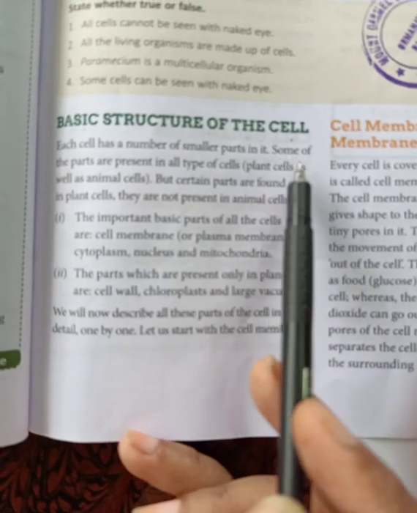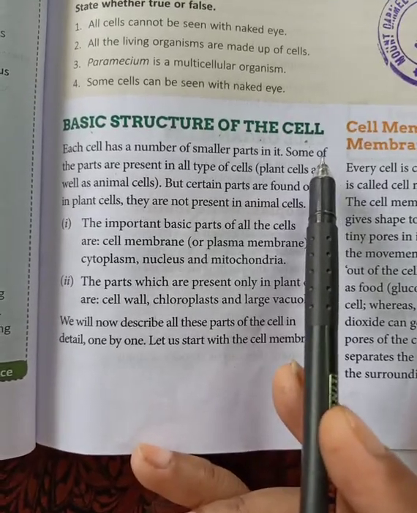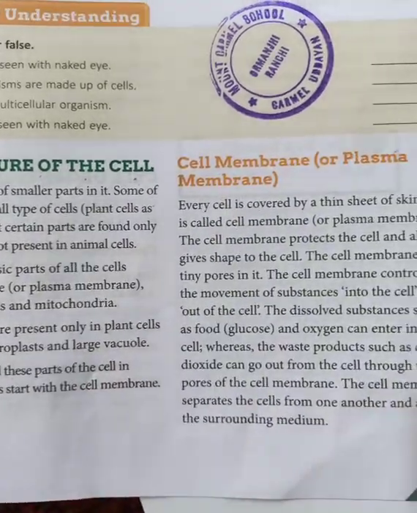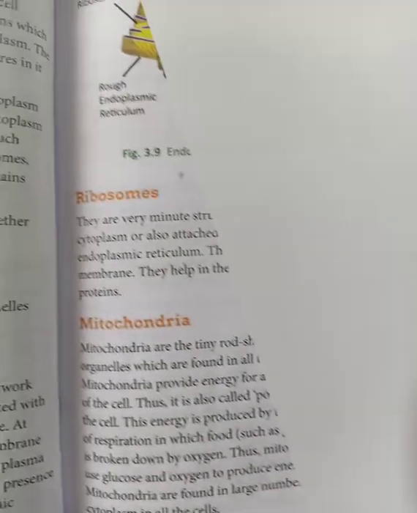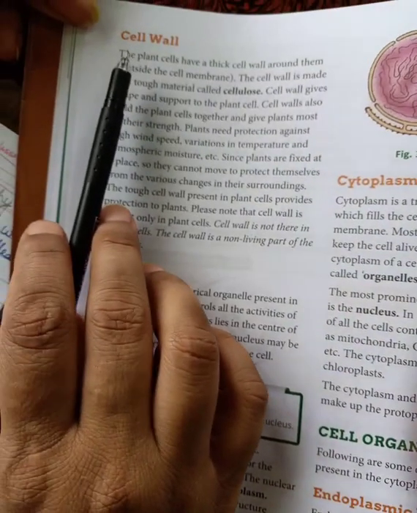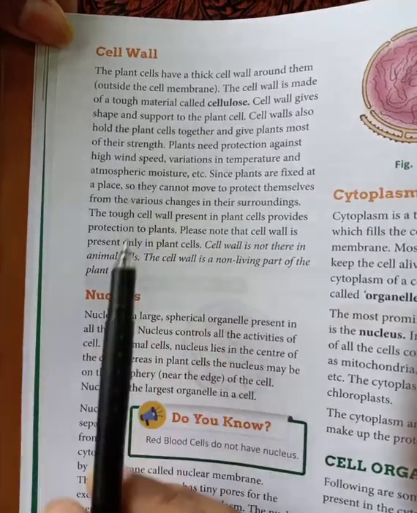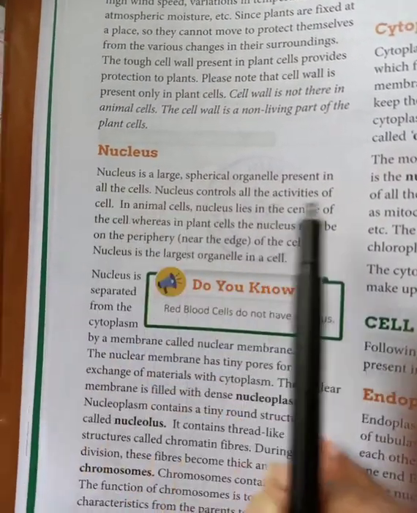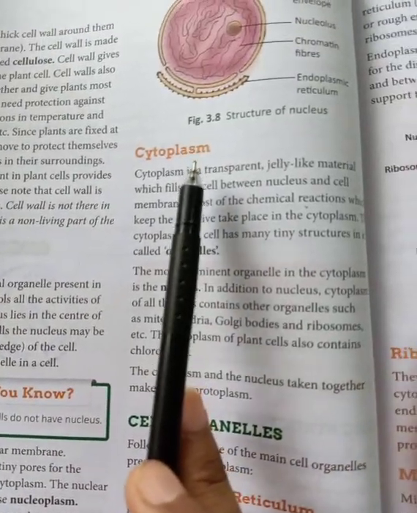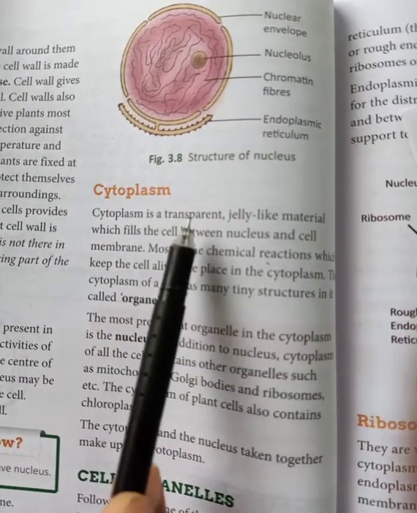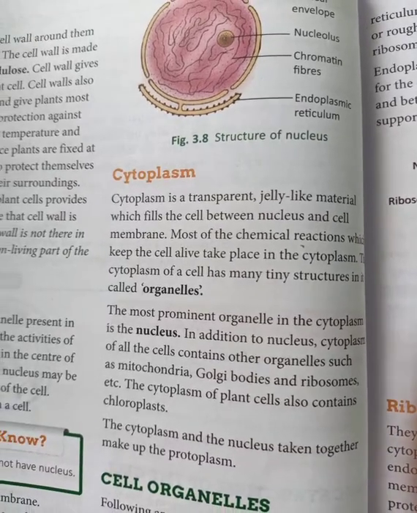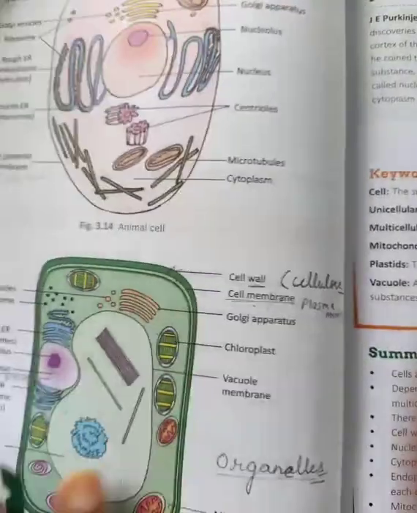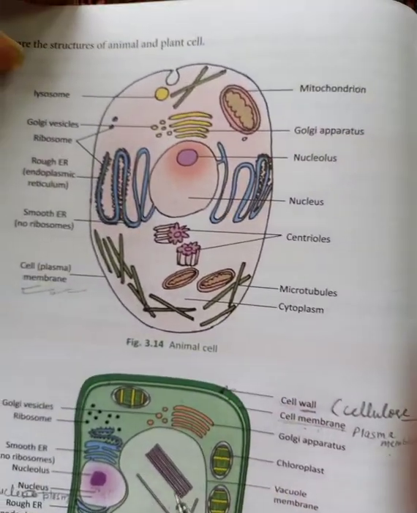Okay, so in this we had already studied about the cell membrane. The second topic that we had taken is the cell wall, and third, after that, we had taken nucleus and cytoplasm. So as I told you, children, these all are the outer parts. Just like I will show you the structure of the cell. These are both plant and animal cell.